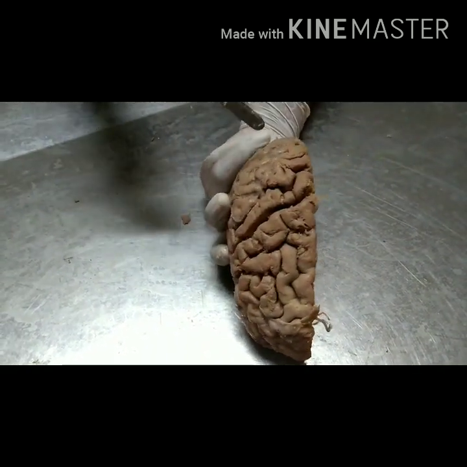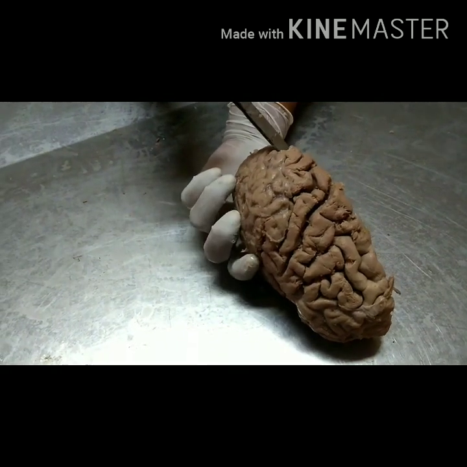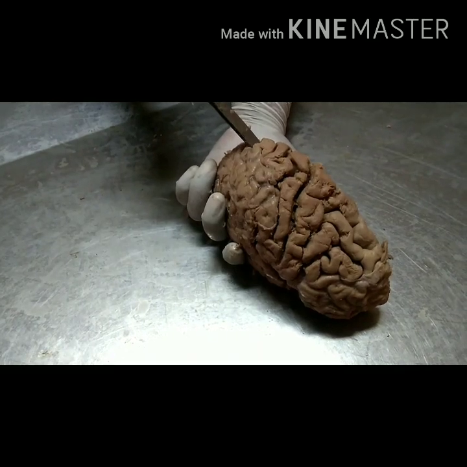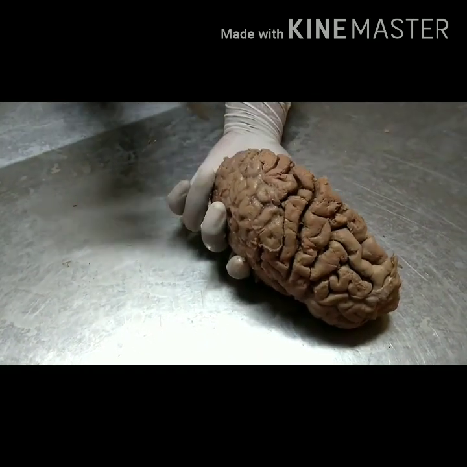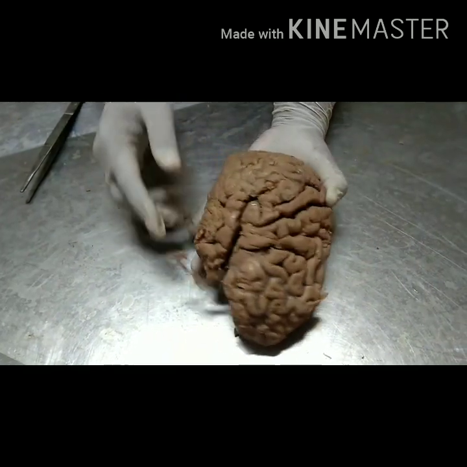See, this parieto-occipital sulcus will just cut the superomedial border and end in the upper part of the superolateral surface. So this is the parieto-occipital sulcus. Okay. Then one more point which you should know here.